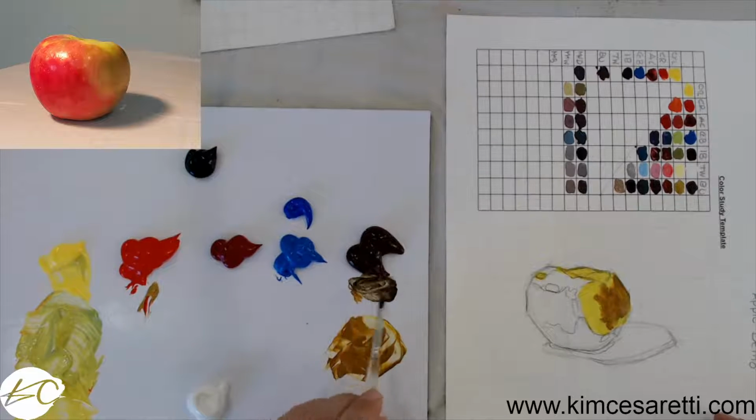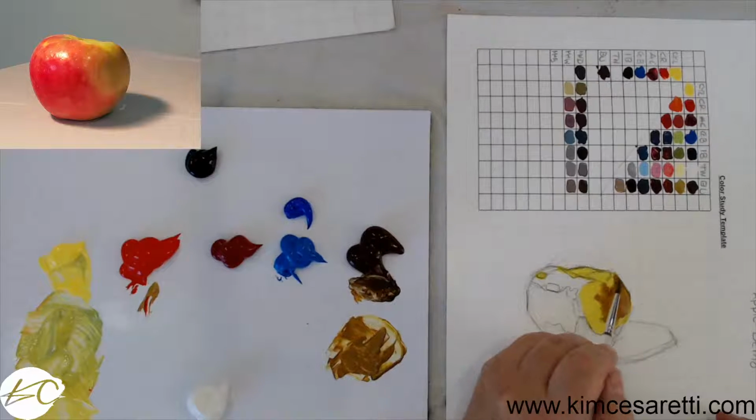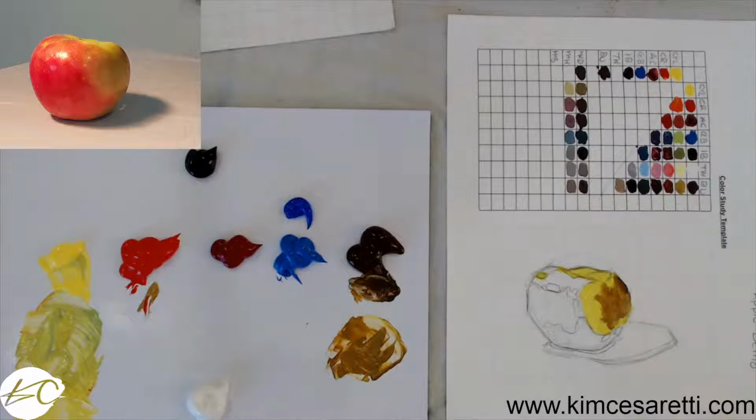I'm thinking that that's going to give this just the value it needs over here on that dark spot. There's a little dark spot over there. So I'll take that. And let's see.